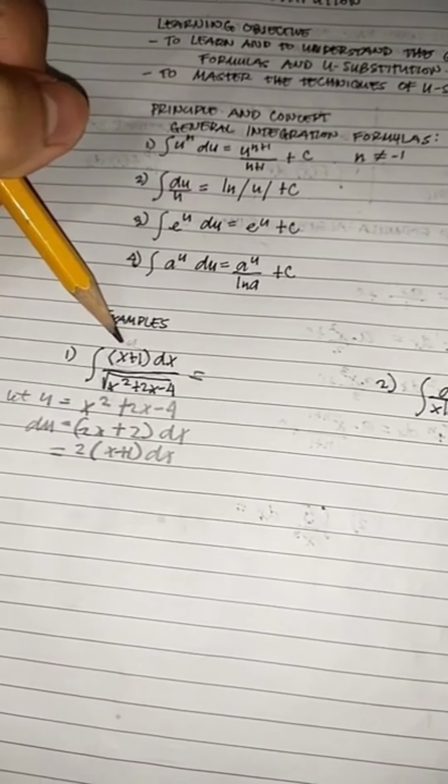We will put the denominator to the numerator, so the exponent becomes negative.